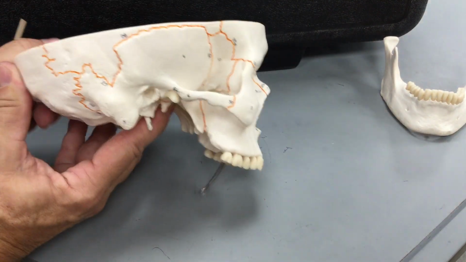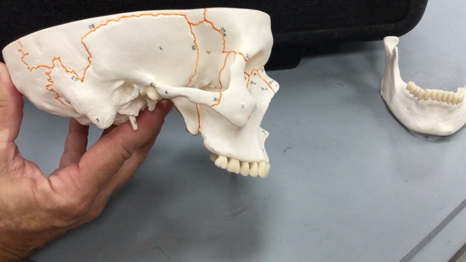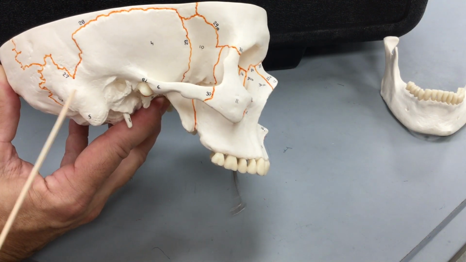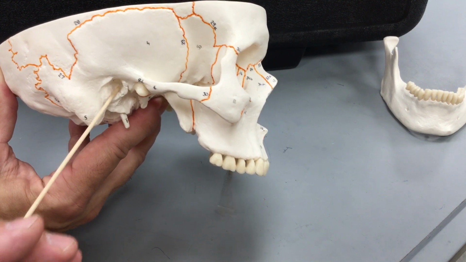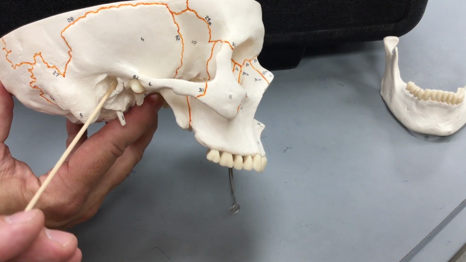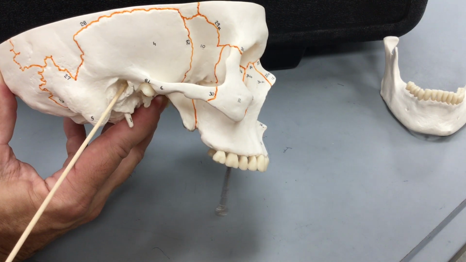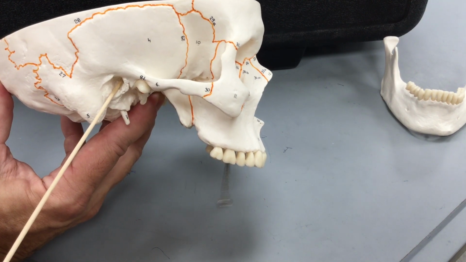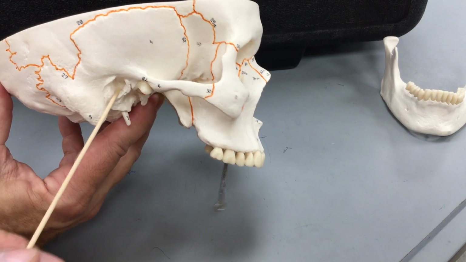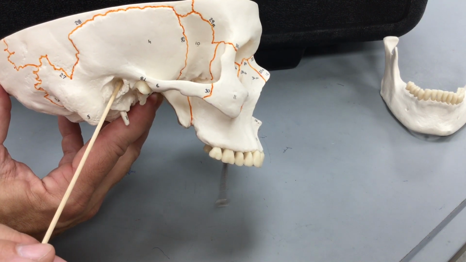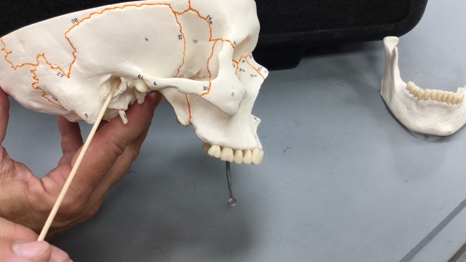From a lateral view, the foramen that you want to find is this one here, just in front of the mastoid process. This is where we would put a Q-tip if we were going to clean the outside of our ear canal. This is known as the external acoustic or external auditory meatus. Right? So the external acoustic or the external auditory meatus.